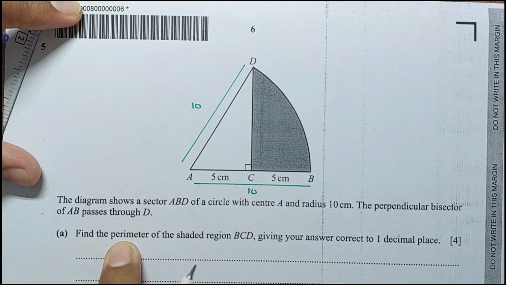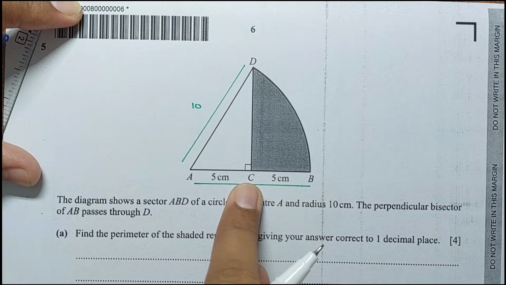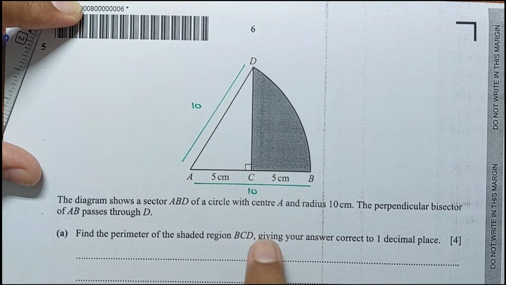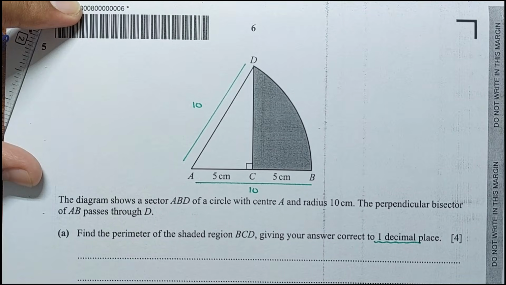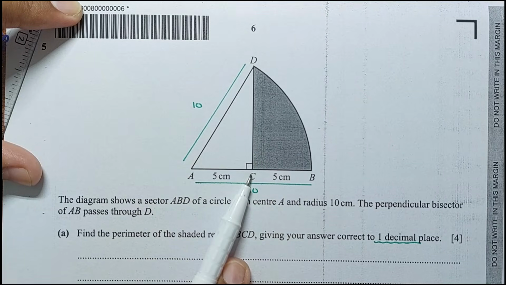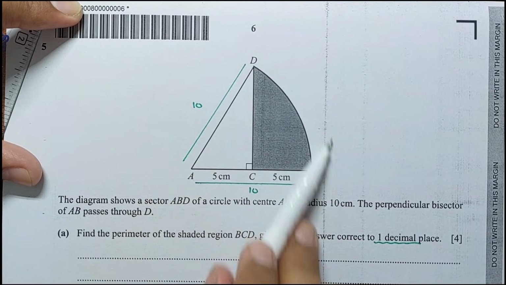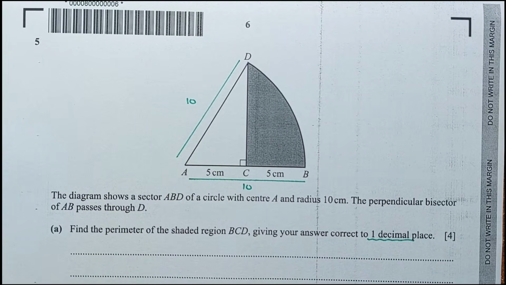Part A, find the perimeter of the shaded region BCD. This is the shaded region, and give your answer correct to 1 decimal place. Okay, the perimeter of the shaded region is basically the length of CB, which is 5, the length of DC, which we need to figure out, and the arc length DB. Okay, this is in degrees because it's perpendicular, 90 degrees mentioned.